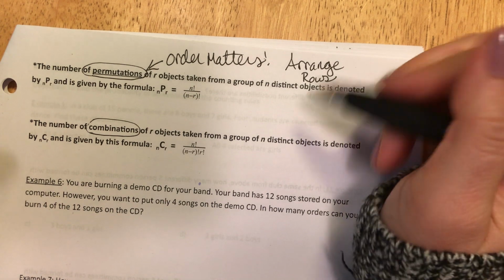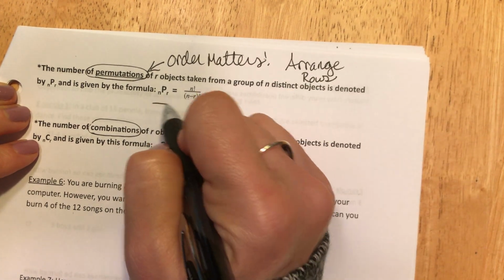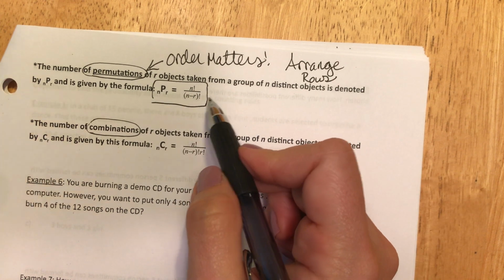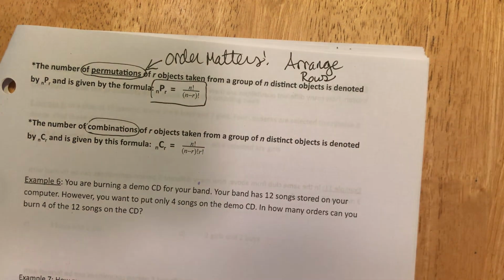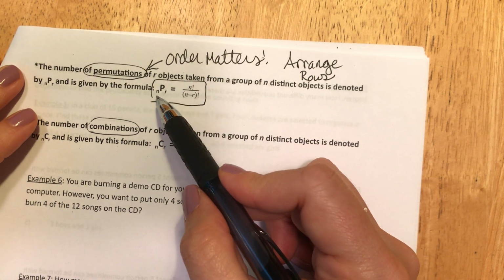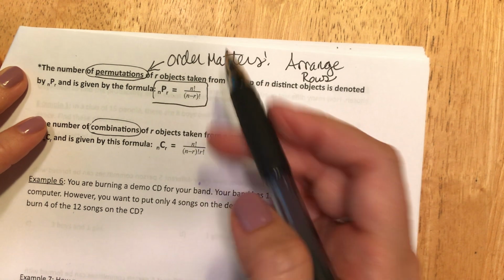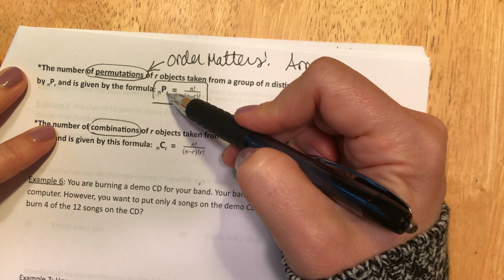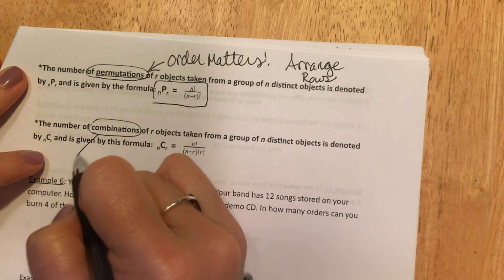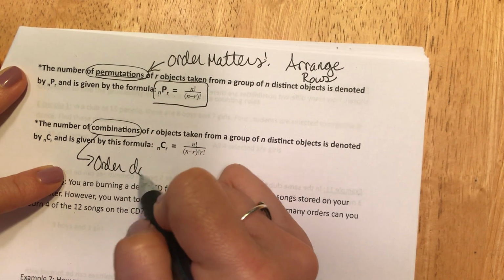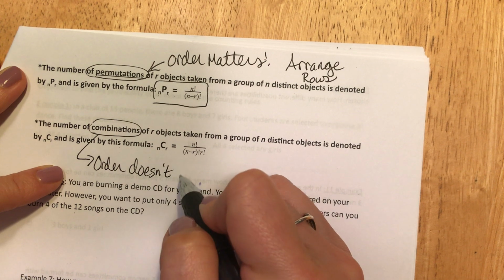If things are put in order, we use this formula where it's nPr. There's a calculator shortcut. I'm going to show you guys kind of right away how to apply it. Okay, so with this, we've got nPr. Your bigger number is always on the left, and your smaller number is always on the right. If order doesn't matter, then we're going to use a combination, and I'm going to explain this as we're working through the problems.